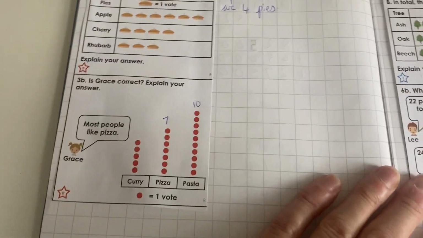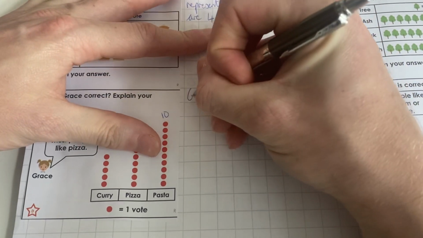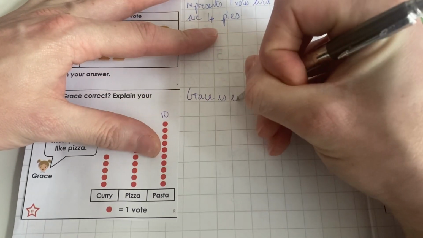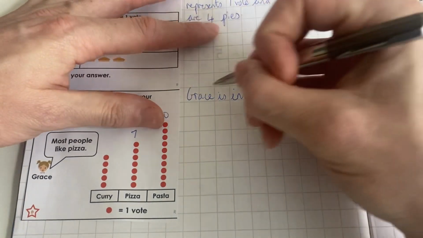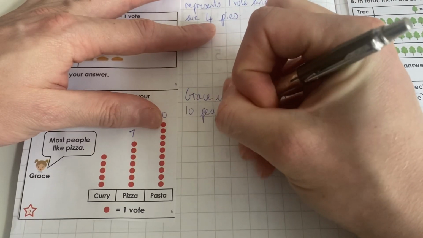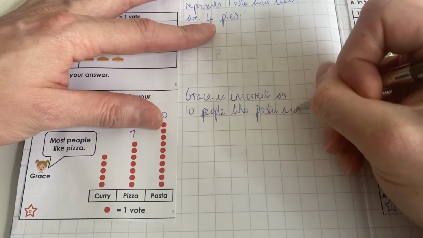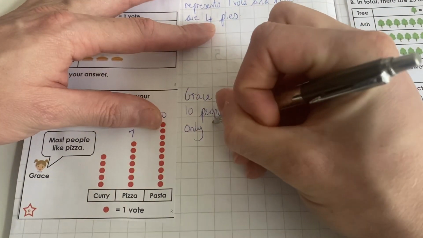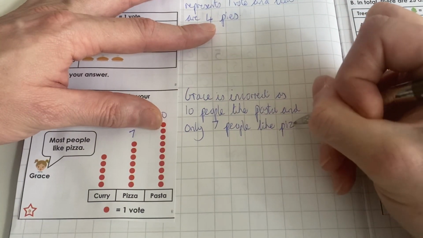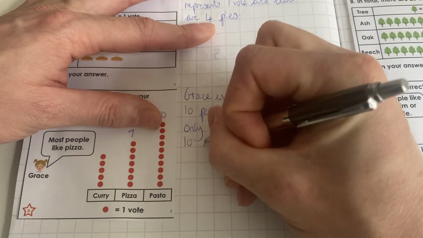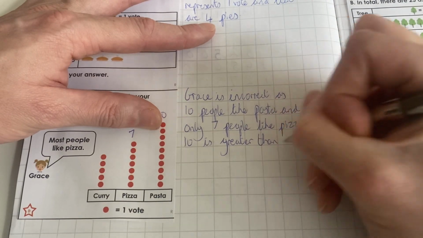So to explain this, we can write Grace is incorrect as 10 people like pasta and only 7 people like pizza. 10 is greater than 7.